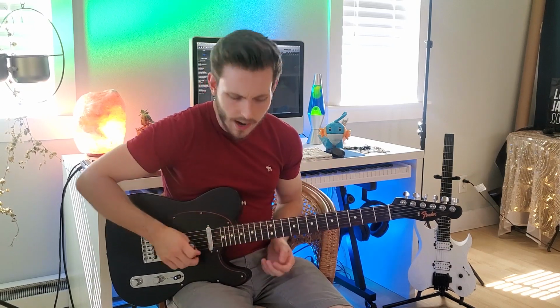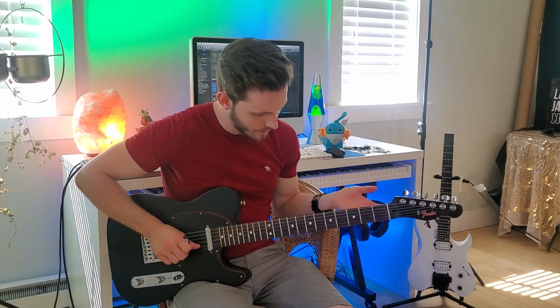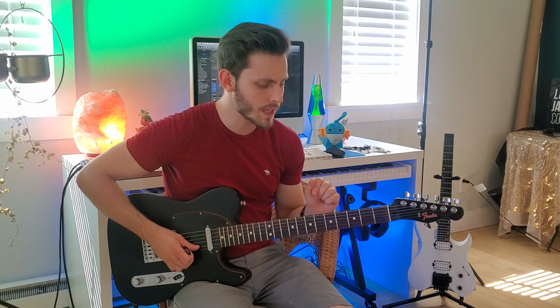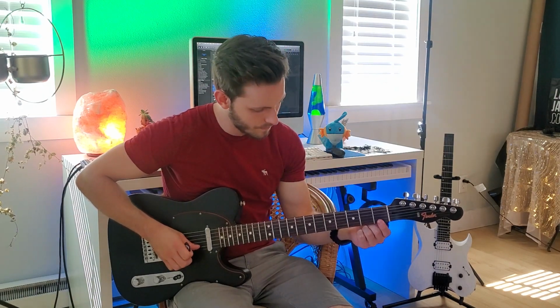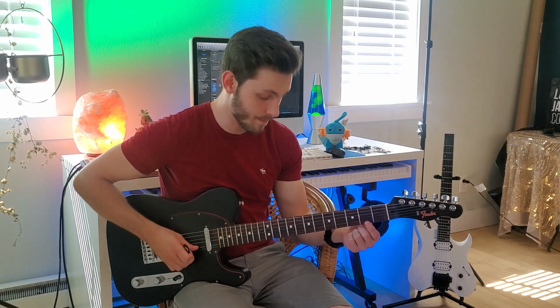But let's take the high E string once again. If we move to the second fret right here, do you notice how I moved two half steps? So here's one half step. Here's another half step. And that creates a whole step.